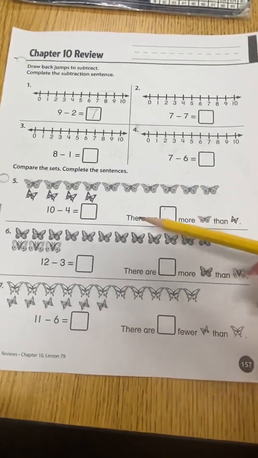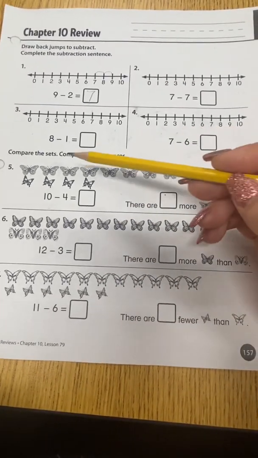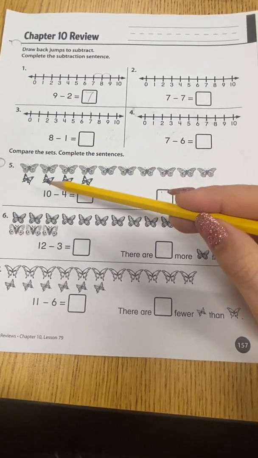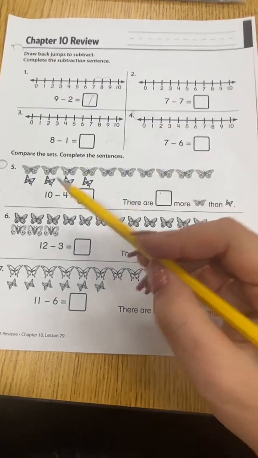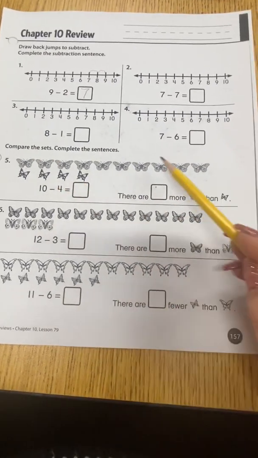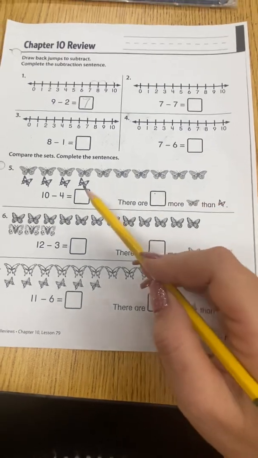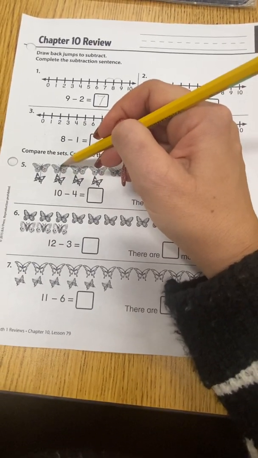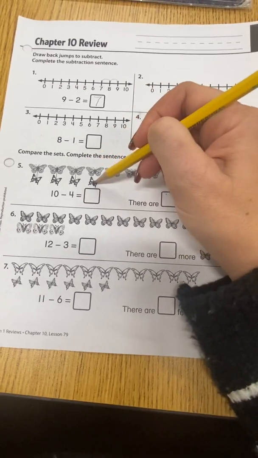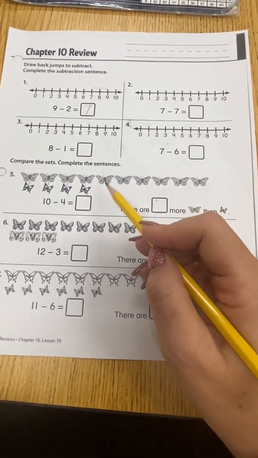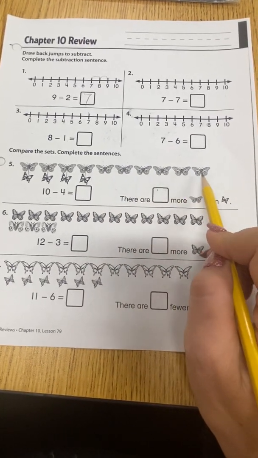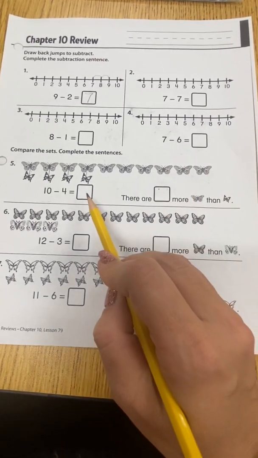This next section was a little bit tricky, just the way it was worded. We're comparing the sets. So I told them we have one type of butterfly and then another type of butterfly here, okay? So we have 10 total. The first row shows us our total, 10 that we have. Okay, we're taking away or subtracting 4. I told them to do it this way, okay? So pair it up. That's 1, 2, 3, 4, okay? And whatever you have left is your answer, the difference. So we have 1, 2, 3, 4, 5, 6. So 10 minus 4 equals 6.